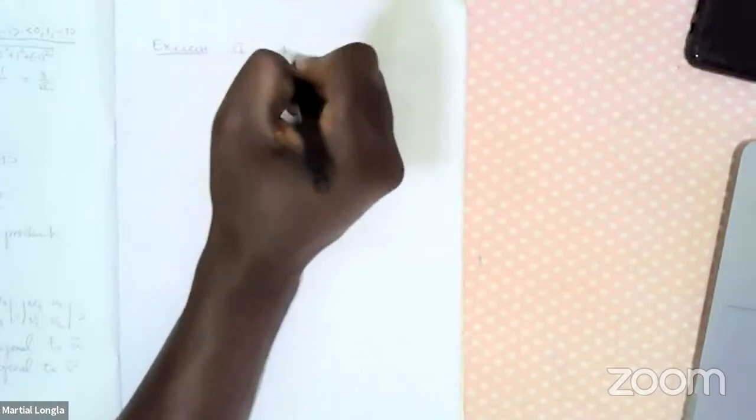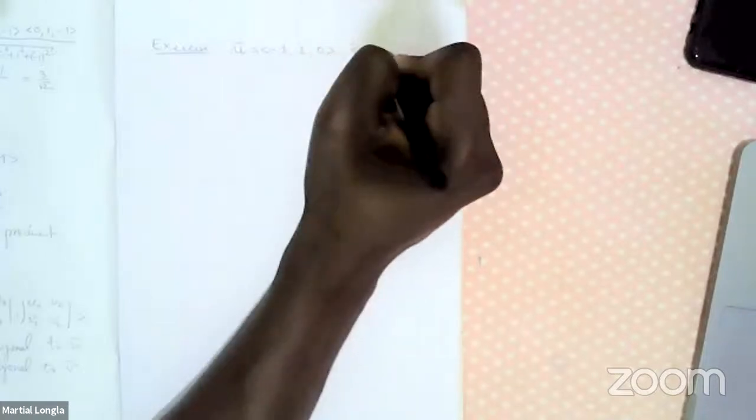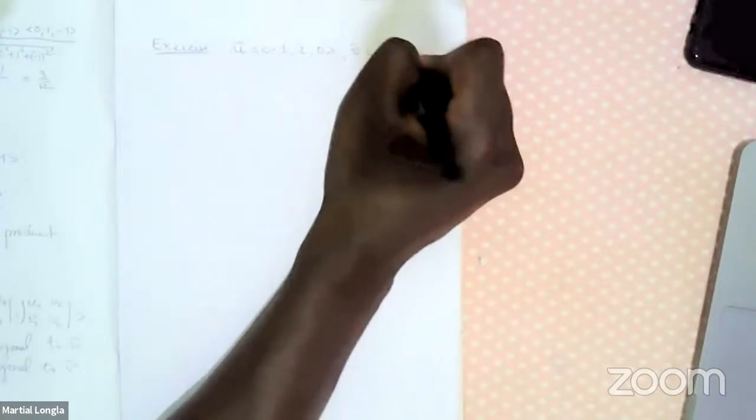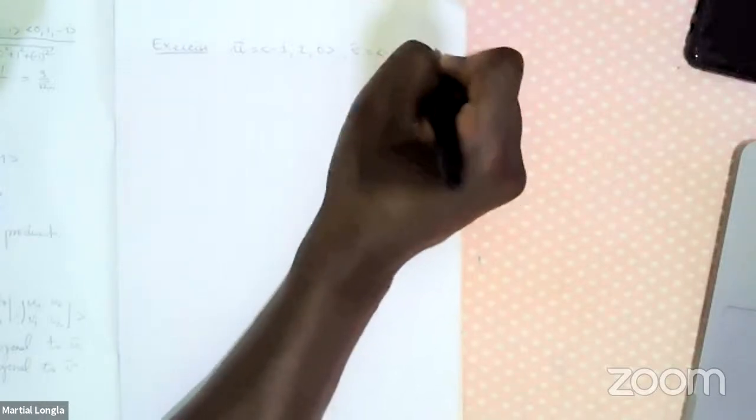Exercise. We've got u equals -1, 2, 0, and v is -2, 0, 3.